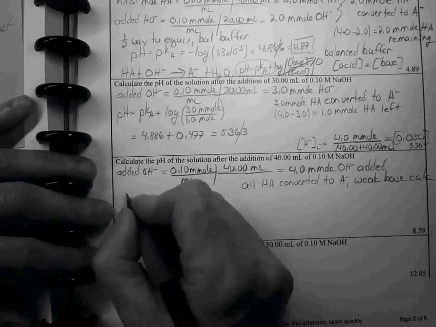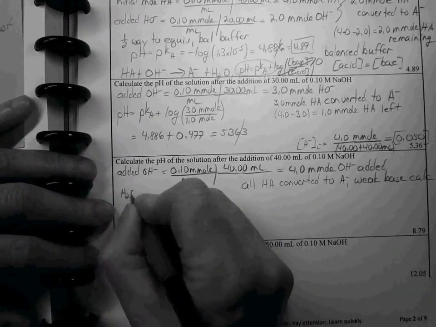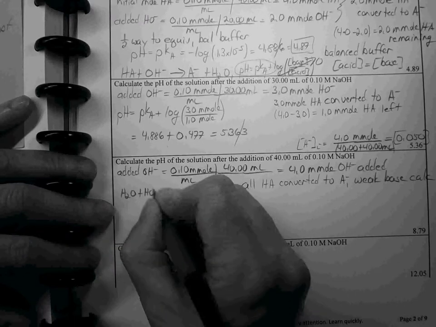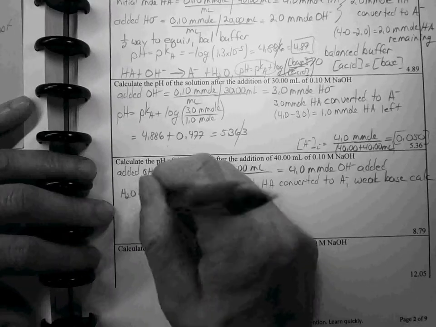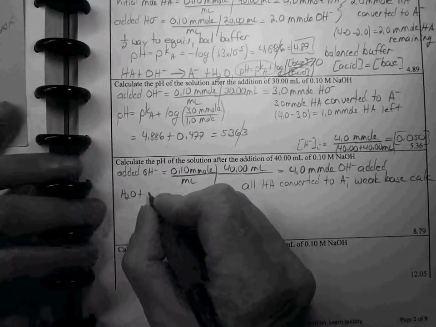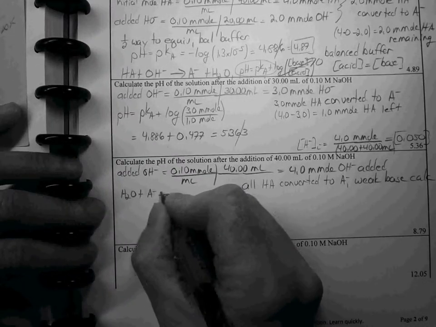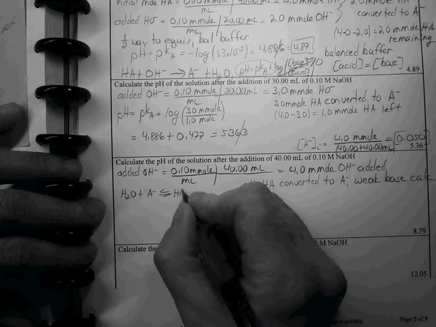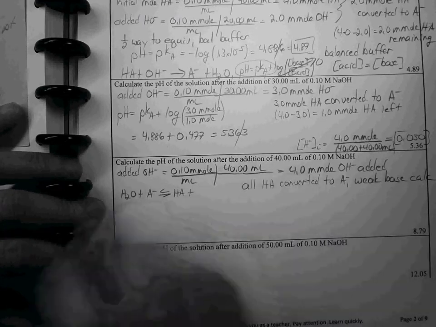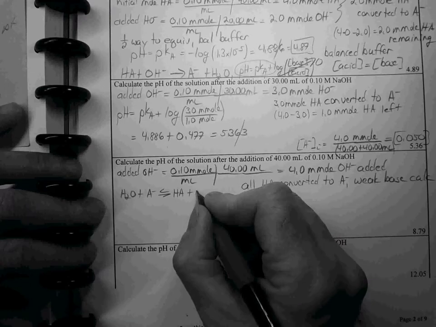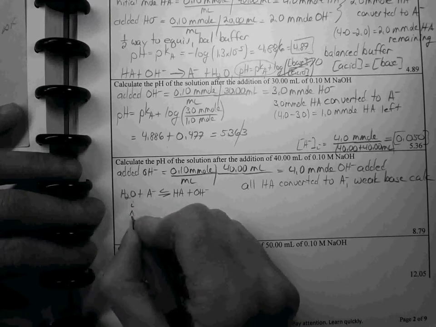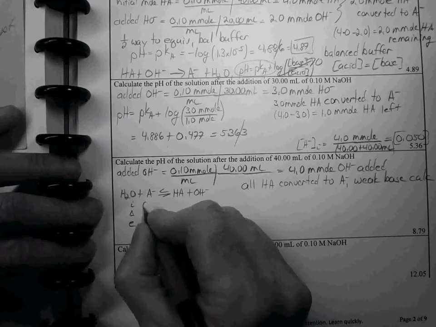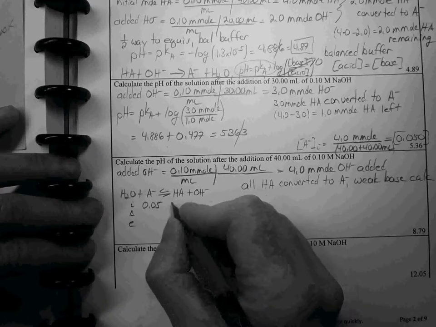We can write out our ICE table. Our weak base reacting with water to reform a tiny bit of our conjugate acid and hydroxide. So initial, change, equilibrium: 0.05.